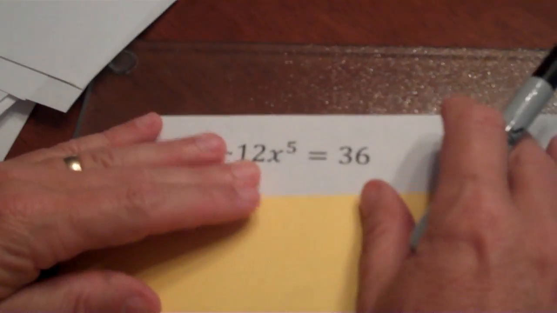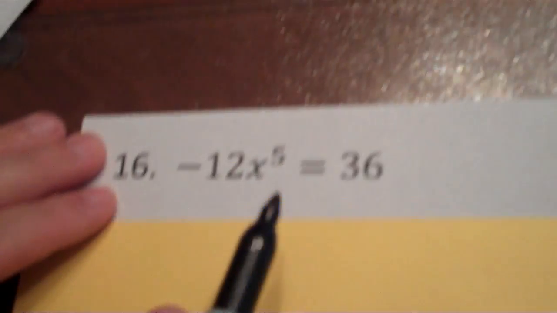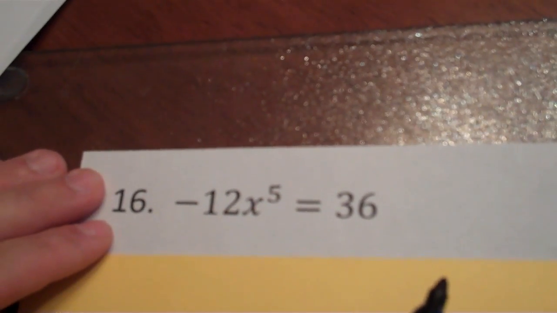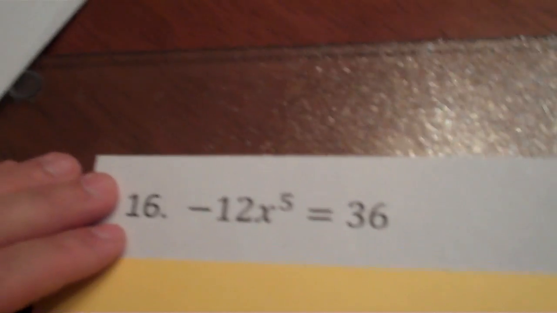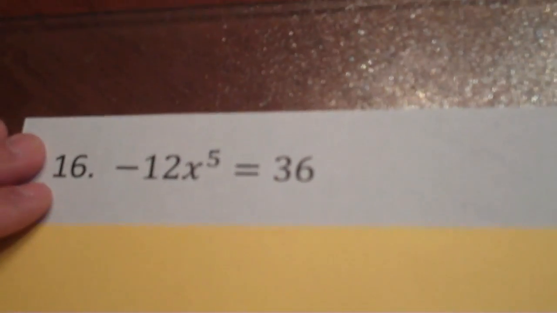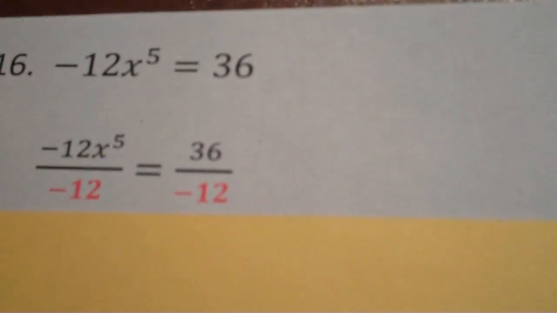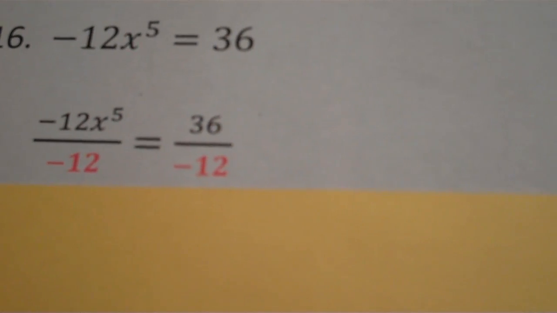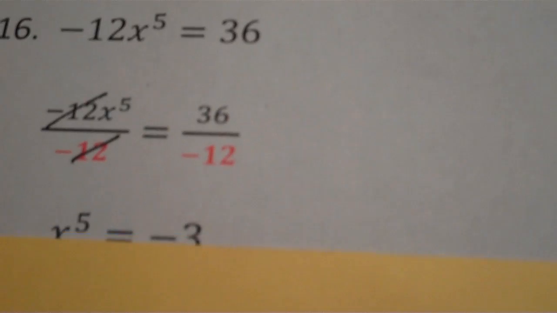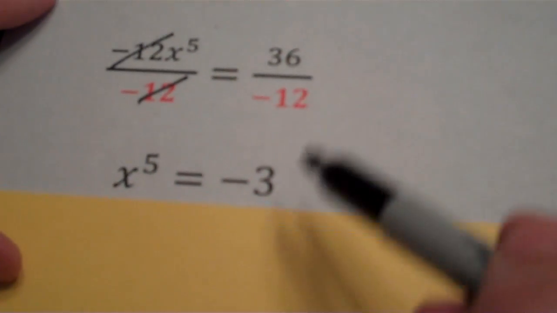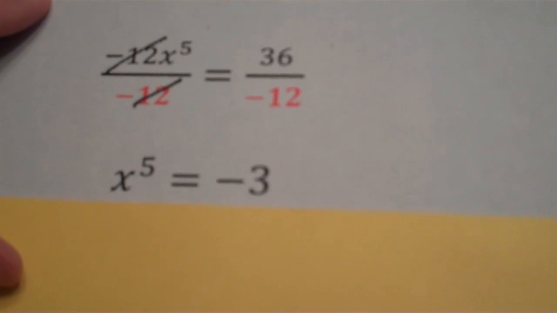And finally, our last problem, folks. What if it's not a square? What if it's, say, a fifth root? Well, once again, I'll have to eliminate the coefficient. I will have to get that power by itself, this time by dividing by a -12. On the left, my -12's cancel, and I just have my x to the fifth. Dividing the right by -12 leaves me with a -3.